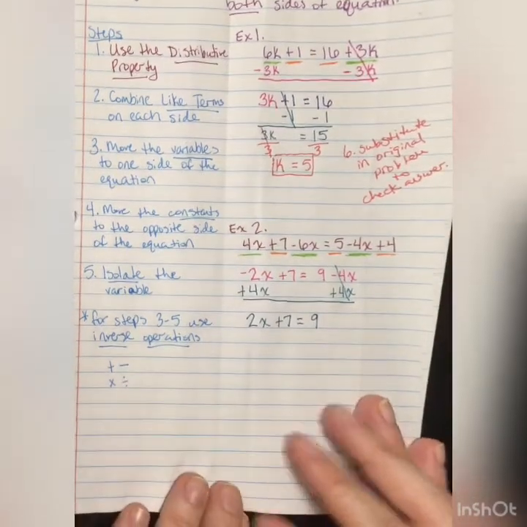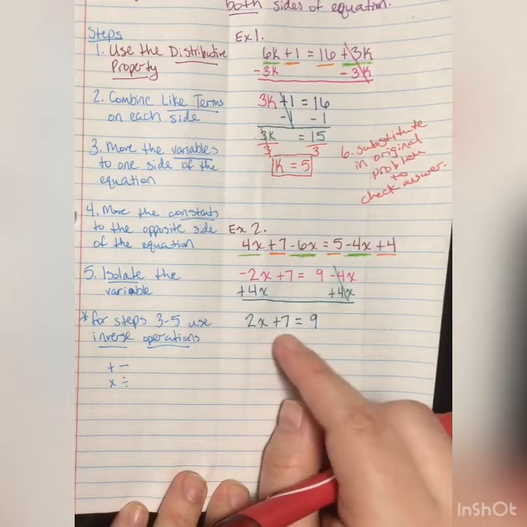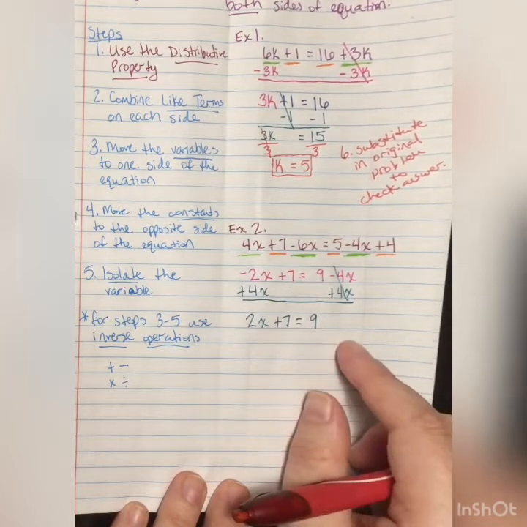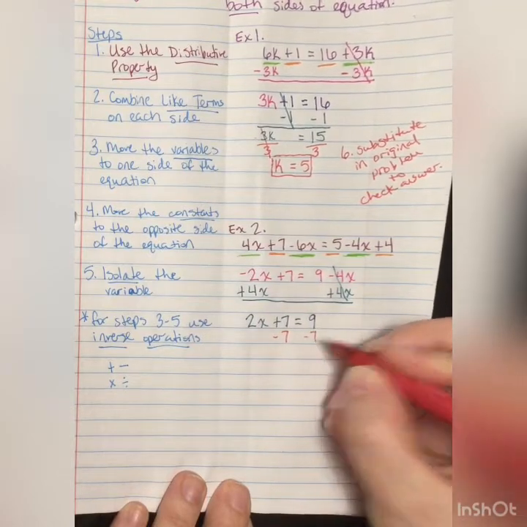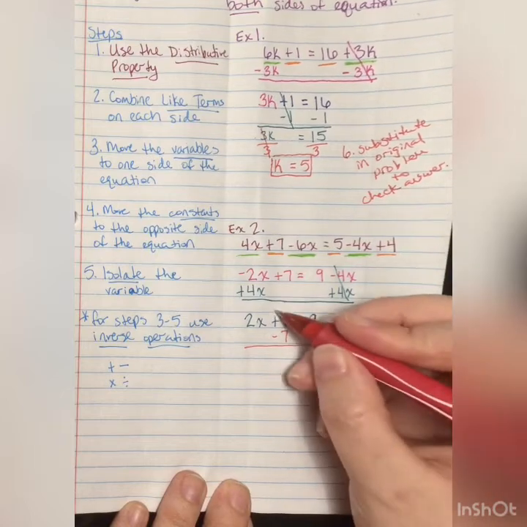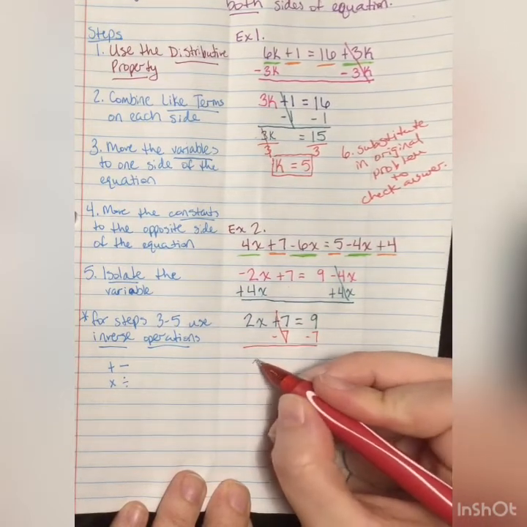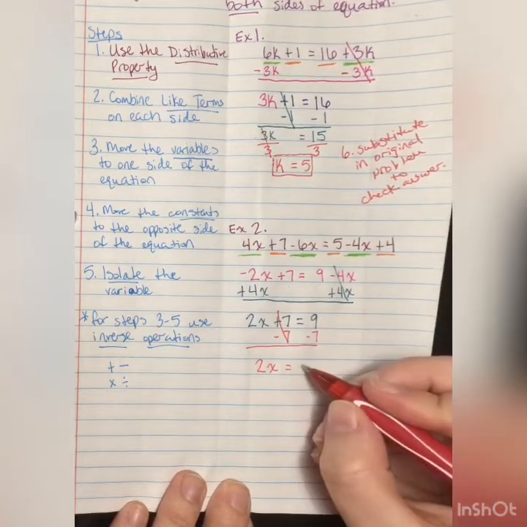In this next step, so now I have my variables on the left side. I need to move any constants away from it to the right side by using inverse operations. So we're going to subtract 7 from both sides. These cancel, I get nothing, I get 0. And 9 minus 7 is 2.